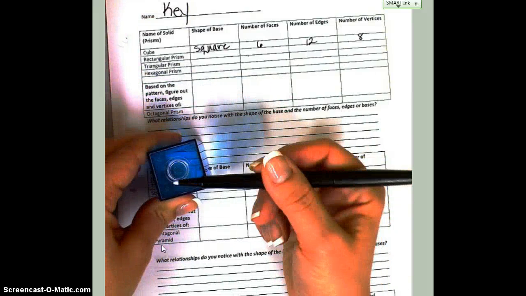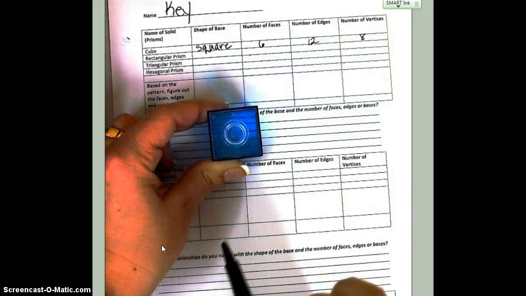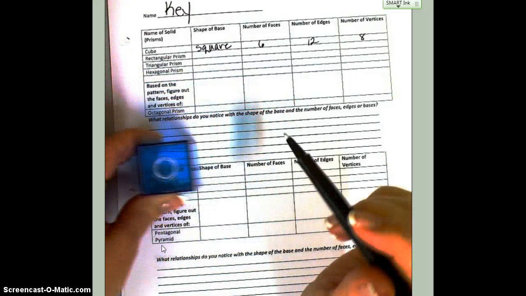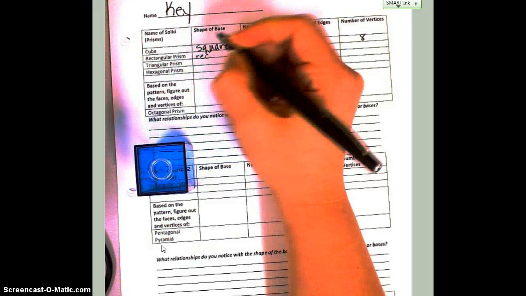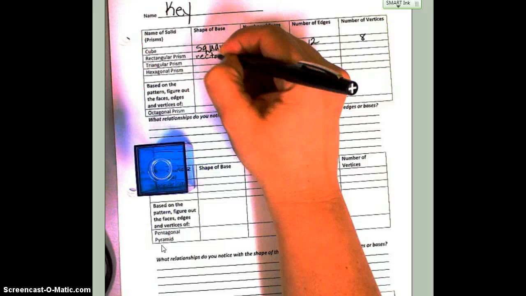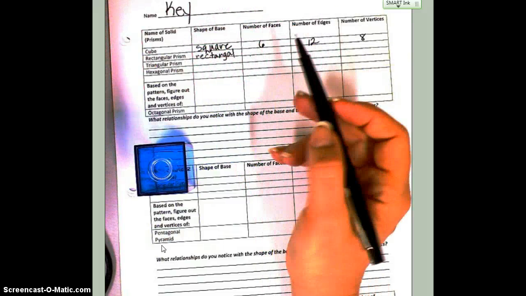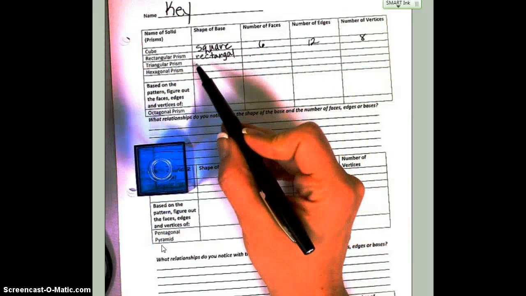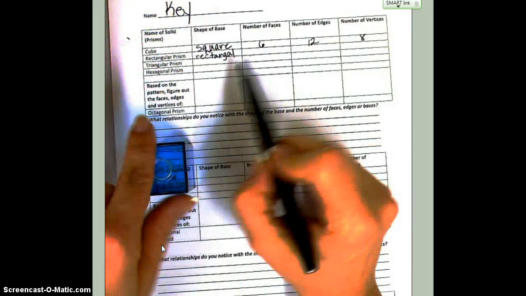Okay, rectangular prism, shape of the base. On this one, it is a square, but it doesn't have to be. It could be a rectangle. So I'm going to call it a rectangle. And a square is a rectangle. And then number of faces. I'm looking at my spelling of rectangle, and it doesn't look quite right. I'm going to fix that in a second.